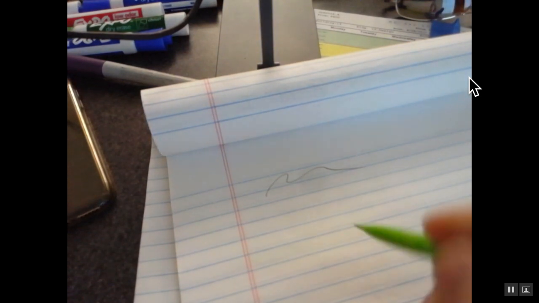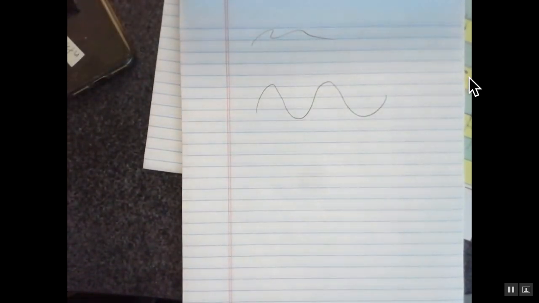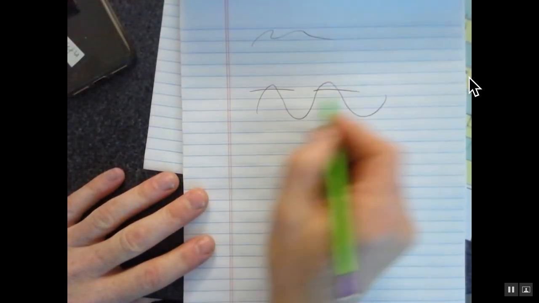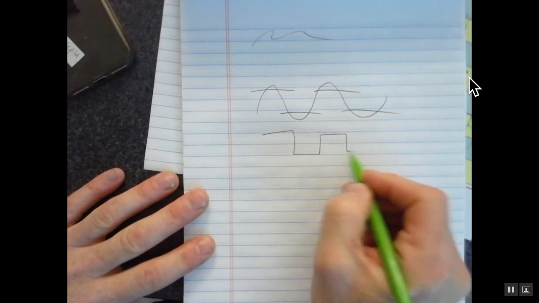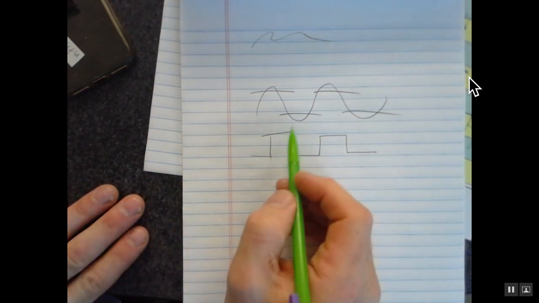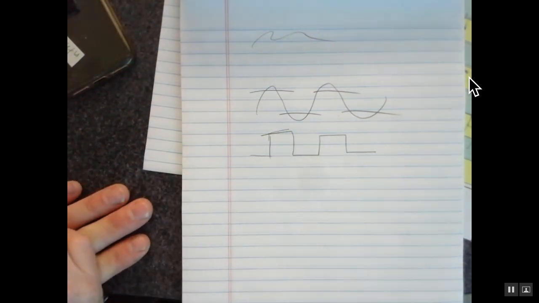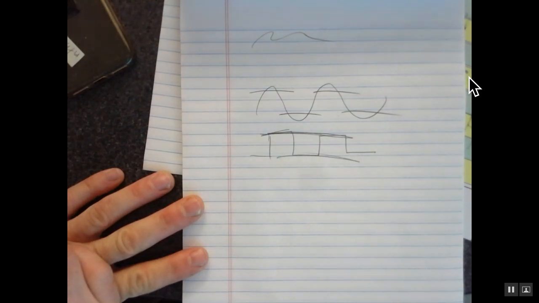Ultimately, distortion takes our nice, friendly sine wave and crushes it, and it becomes a nasty square wave, which has lots of overtones on it and lots of brightness to it. Okay, that's what distortion is doing, and it cuts the amplitude.